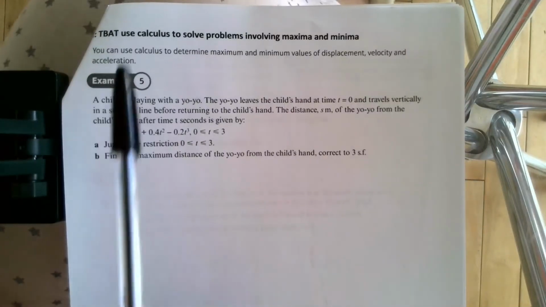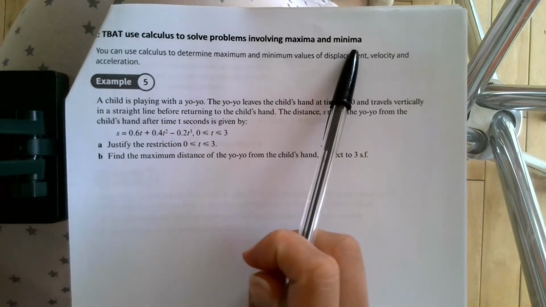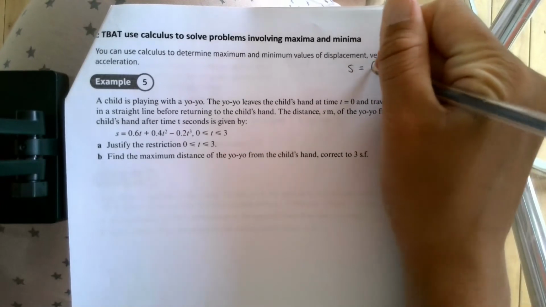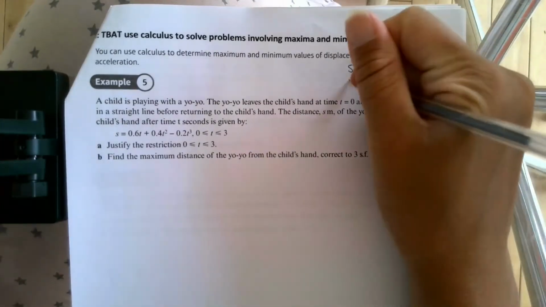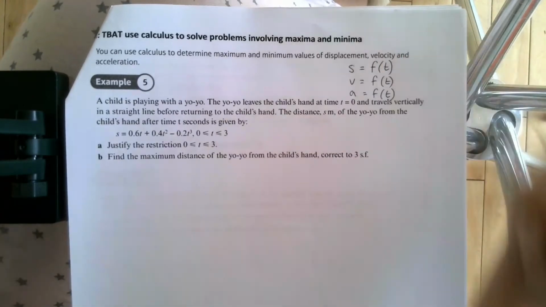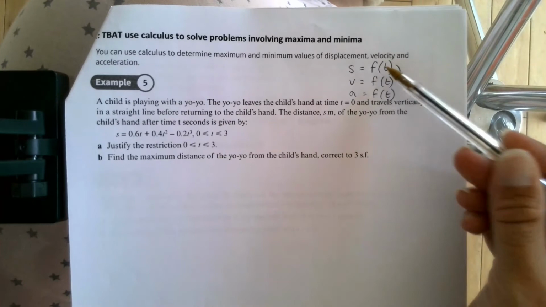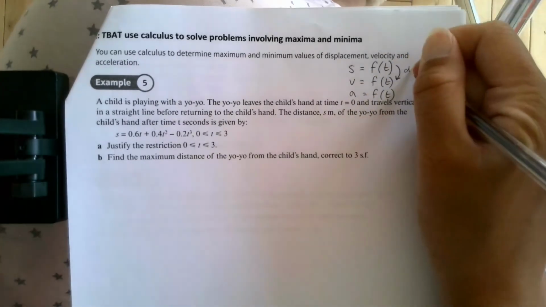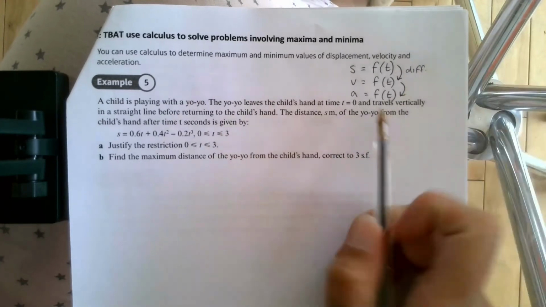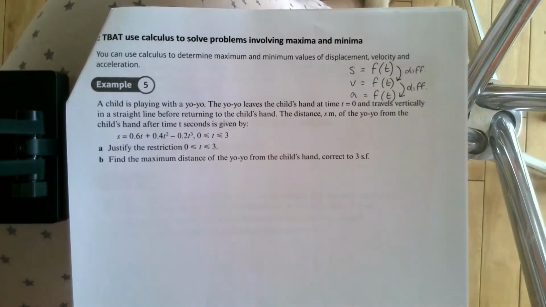The learning intention for this lesson is to be able to use calculus to solve problems involving maxima and minima. So far in this chapter, we've seen how we can have displacement written as a function of time, or velocity as a function of time, or acceleration as a function of time. In the last lesson, we looked at how we get from displacement as a function of time to velocity: we differentiate. If we want the acceleration, we differentiate the velocity, with respect to time.